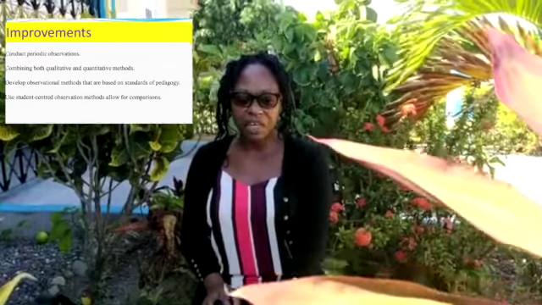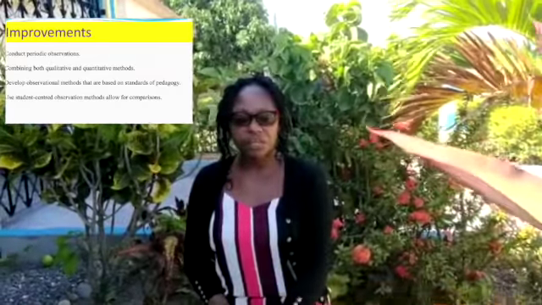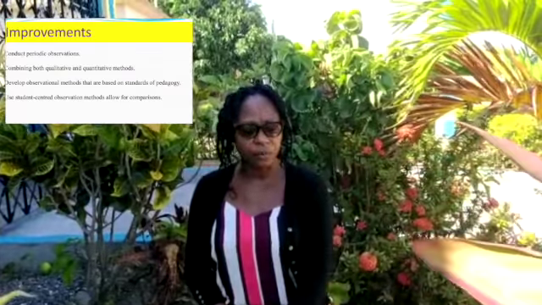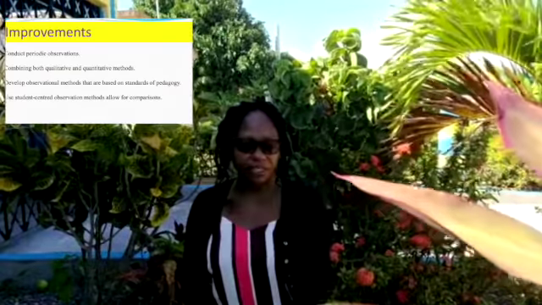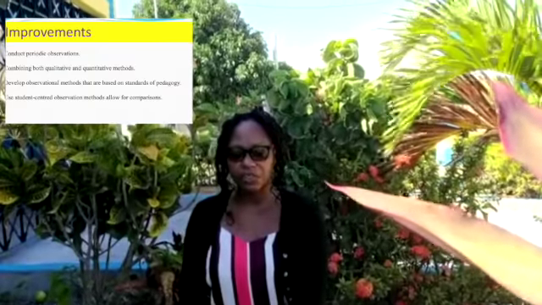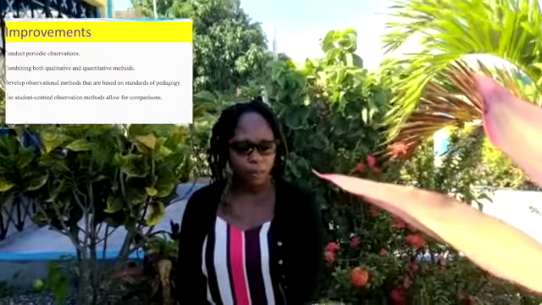Develop observational methods that are based on standards of pedagogy, which will result in the ability of practitioners to gather information about gross motor outdoor play and fine motor indoor play. Use student-centered observation methods that assess authentic interactive practices that have been found to relate to students' higher level cognitive outcomes, for example, understanding, remembering, and applying.